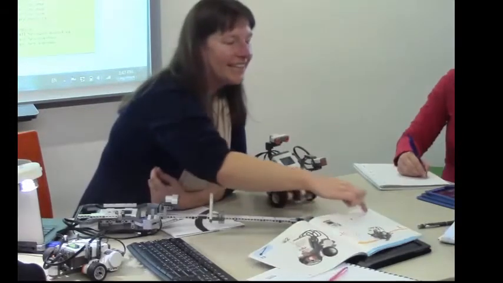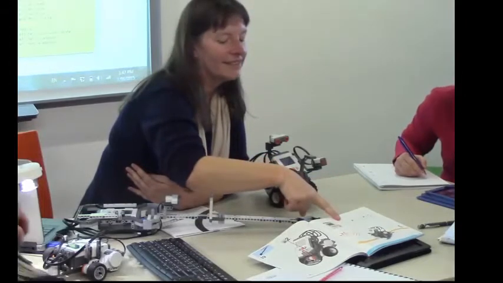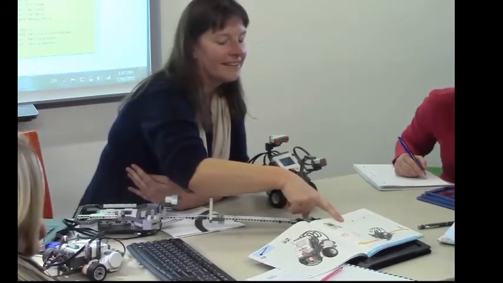What do you think this is telling it to do? Yeah, so it says move, and then when you hear a noise, move, and then when you hear a noise, and then repeat it. Okay?